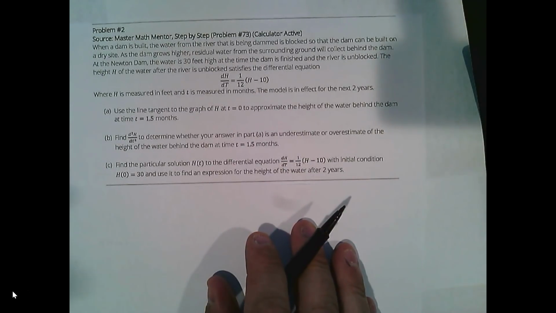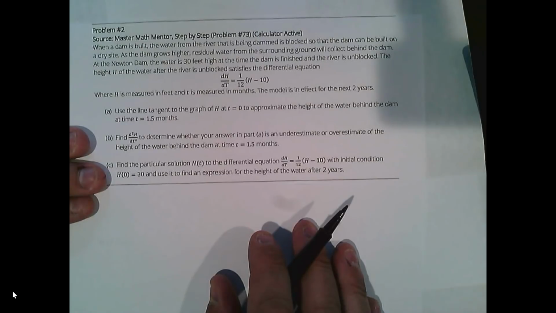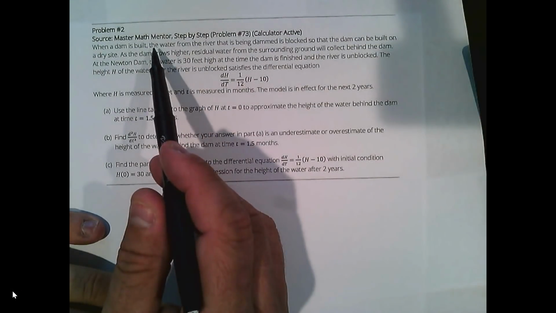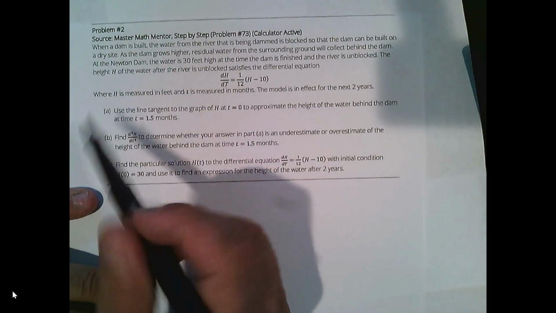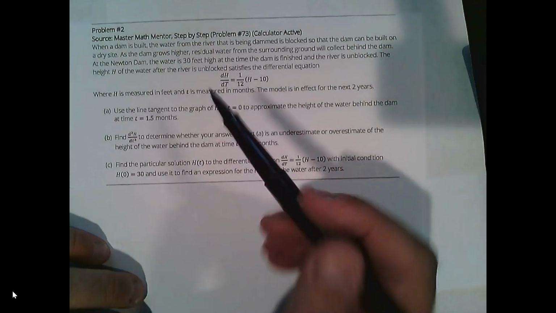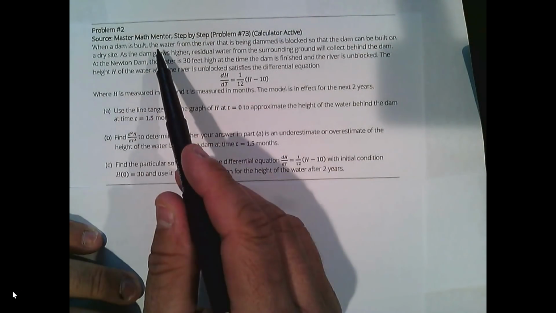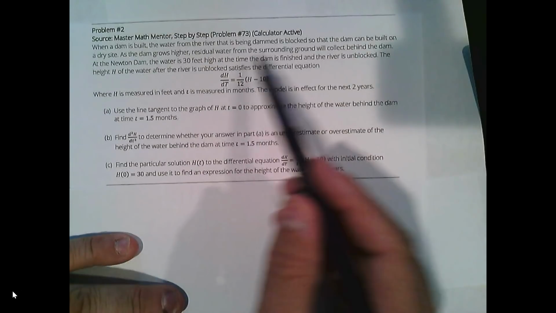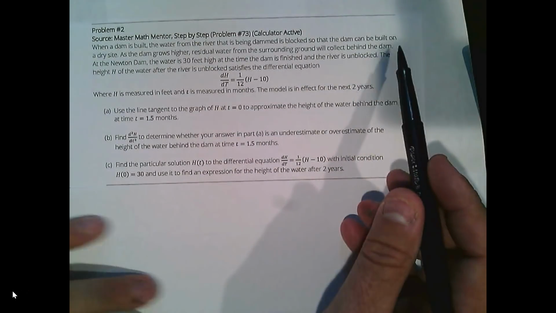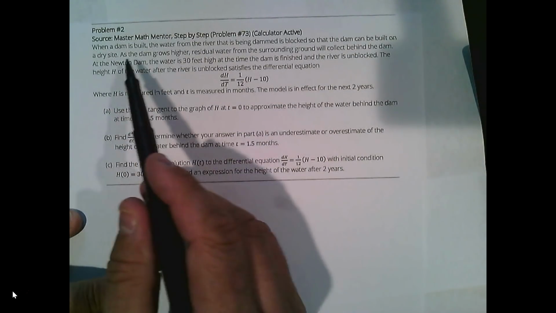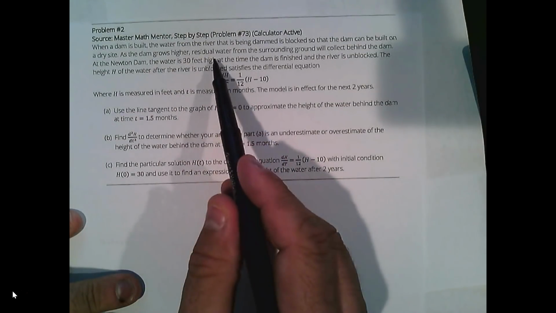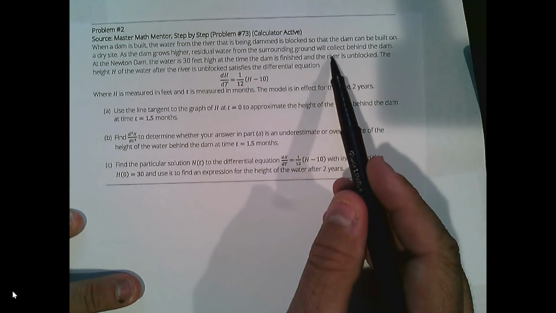All right, friends. So now we've got a second question. This is still on page 72. This is from our friend Stu Schwartz, the Master Math Mentor. He does great stuff, but man, these questions are tricky. When a dam is built, the water from the river that is being dammed is blocked so that the dam can be built on a dry site. As the dam grows higher, residual water from the surrounding ground will collect behind the dam.